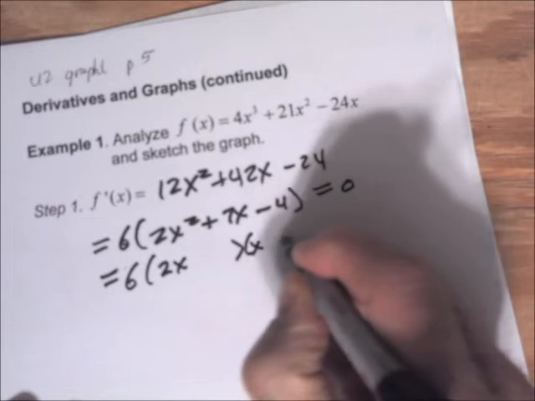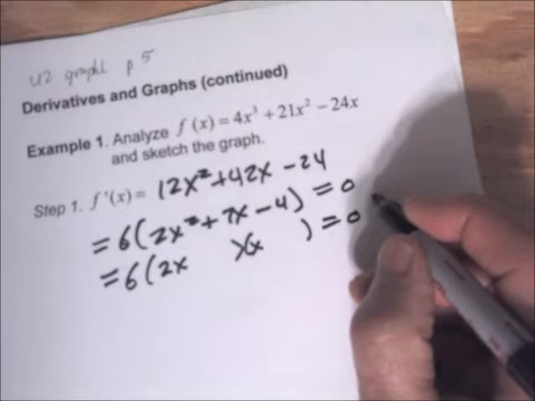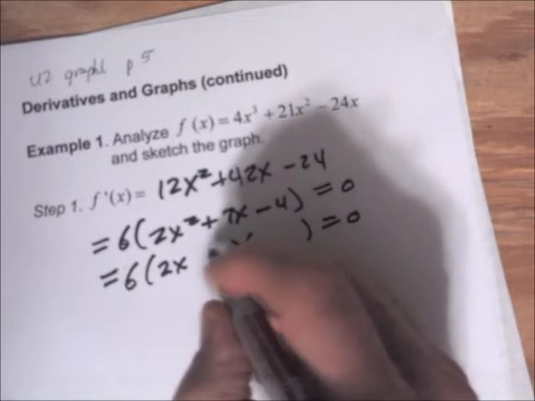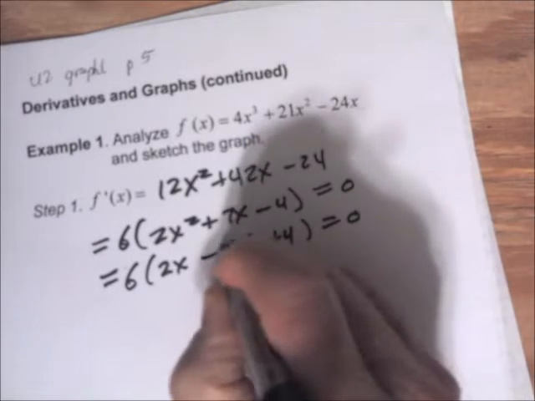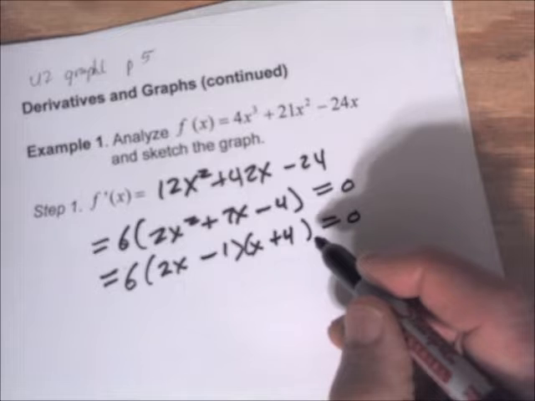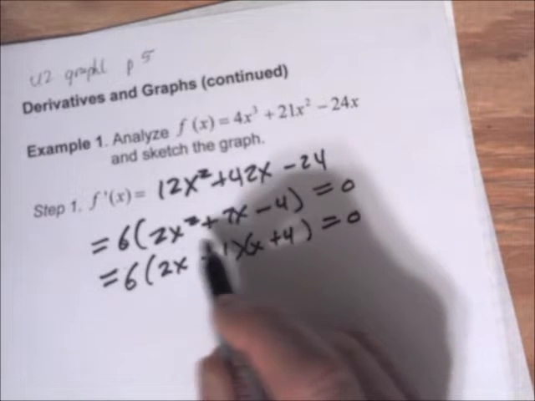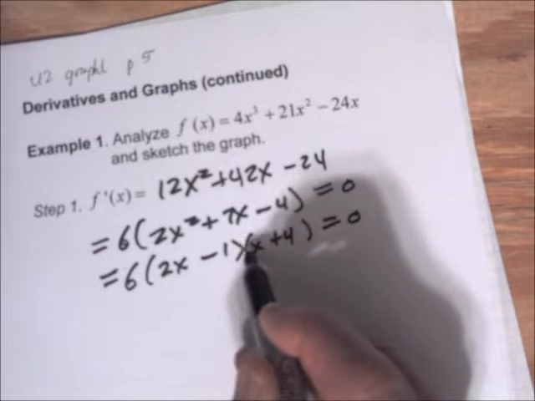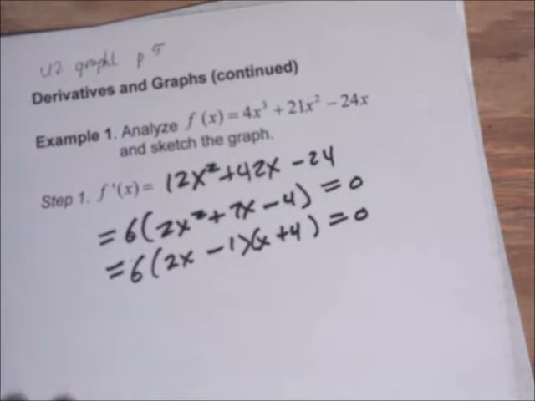2x times x gives us a 2x squared. And then we need two numbers multiplied to negative 4. Outer product plus the inner product has to be equal to positive 7. So I would say put a plus 4 here and a minus 1 there. I think that'll do it. You can check with the FOIL method. 2x times x is 2x squared. Outer product is 8x. Inner product is negative 1x. Combine those to get 7x. Last times last, negative 1 times 4 is negative 4.